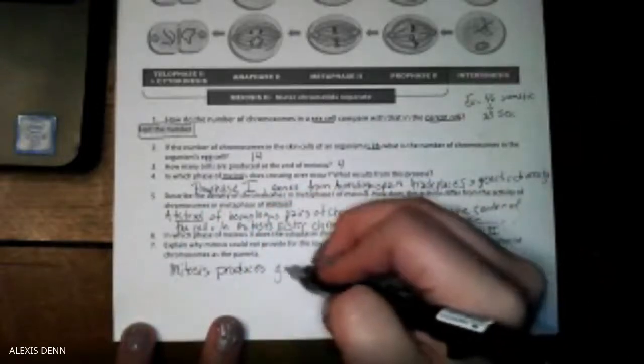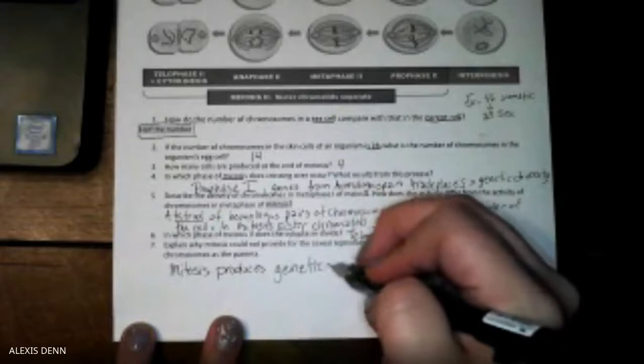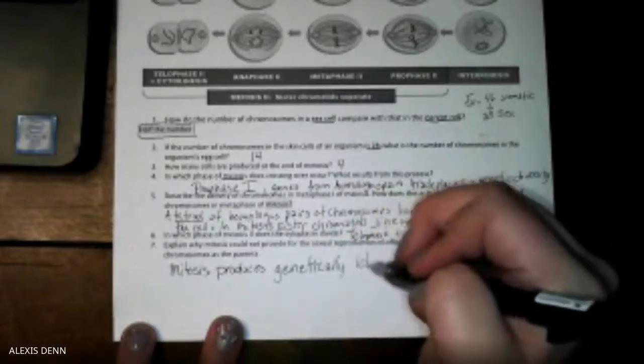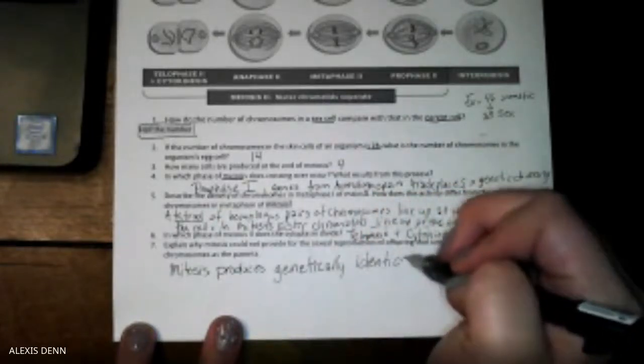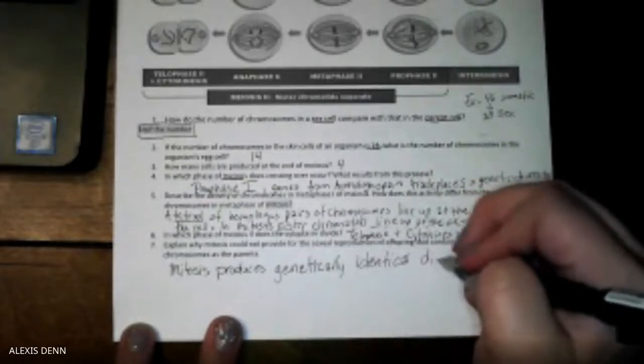Explain why mitosis could not provide for the sexual reproduction of offspring that contain the same number of chromosomes as the parents. Okay, easy way to answer this. Mitosis produces genetically identical diploid cells.